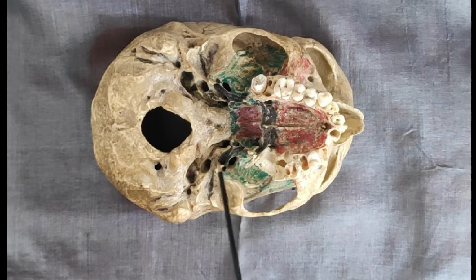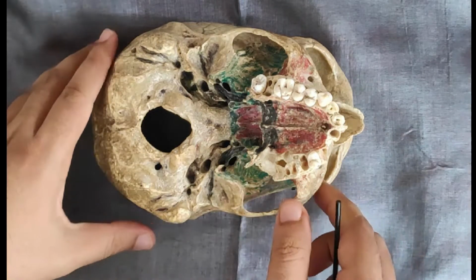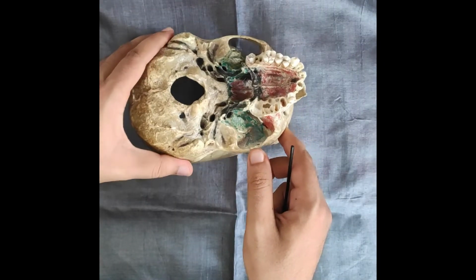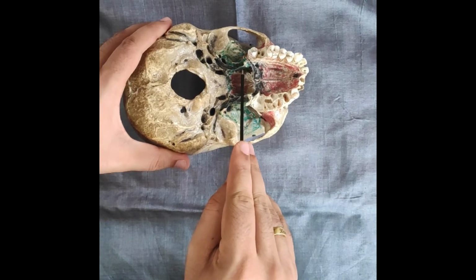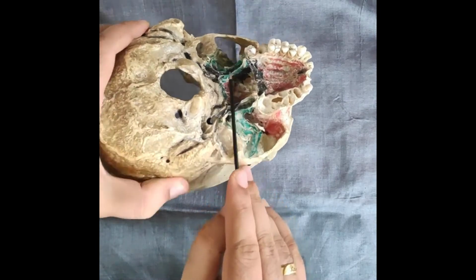Let's look into some more details. First, the medial pterygoid plate. I will show it over here. This plate, that is the medial pterygoid plate.